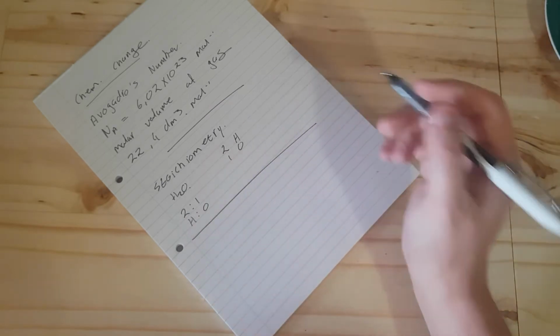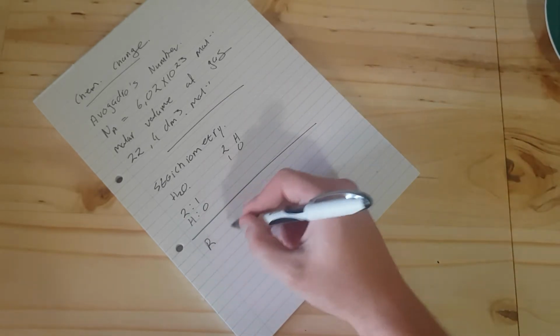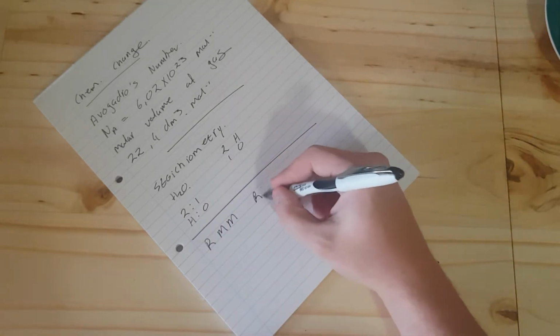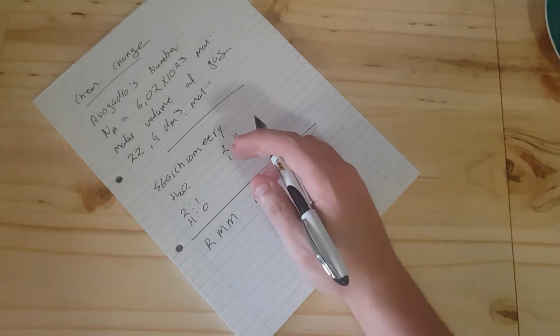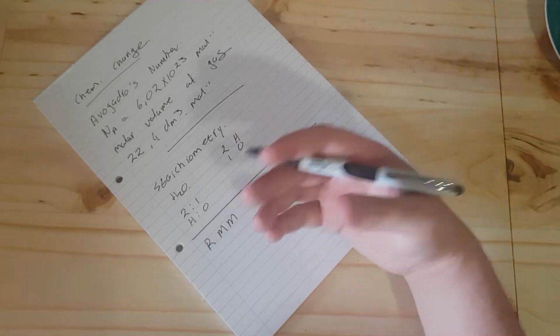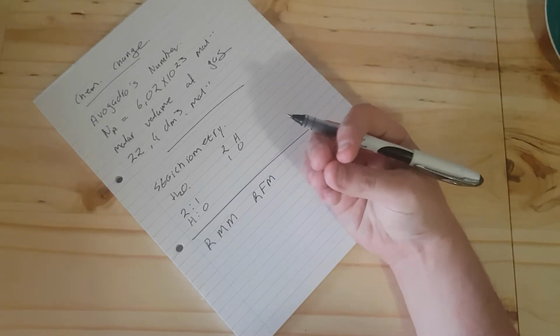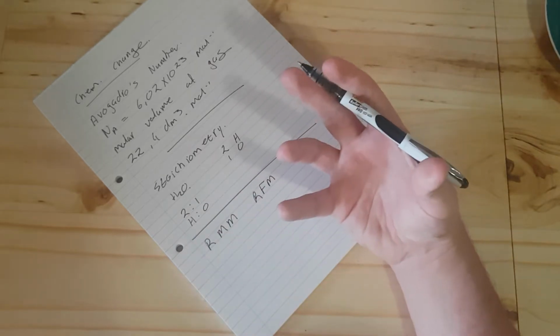You then also have the relative molecular mass, or the relative formula mass. Now, these two terms are very often used interchangeably, and what these refer to is the sum of the atomic masses of all of the atoms in a formula.